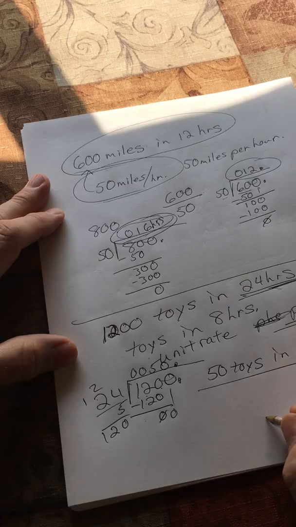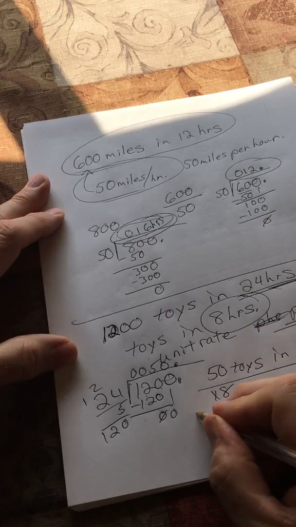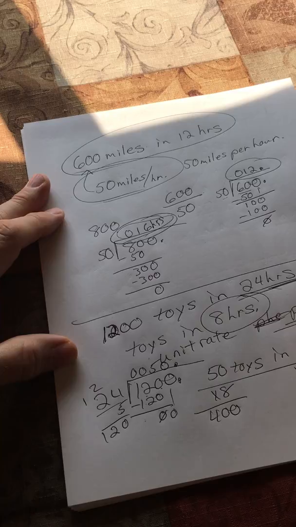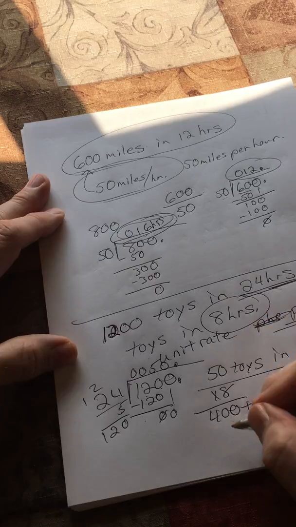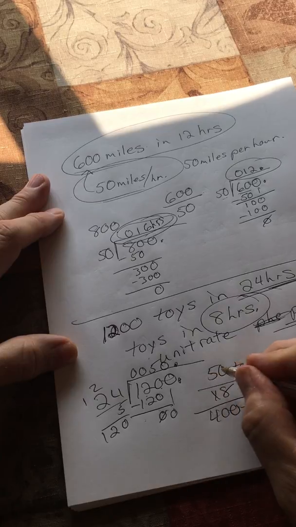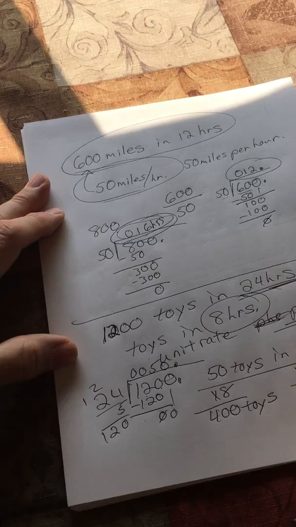Cool. All right, well now, all we've got to do is go back and multiply it by 8. 50 times 8 equals 400 toys in 8 hours. Look at that. We have equivalent ratios, equivalent fractions. If we can make 50 toys in 1 hour, we can make 400 toys in 8 hours.